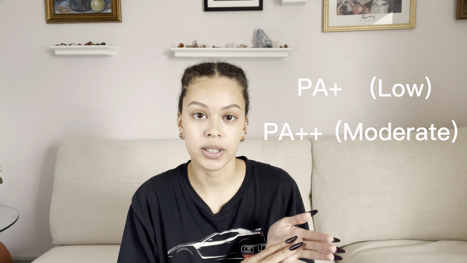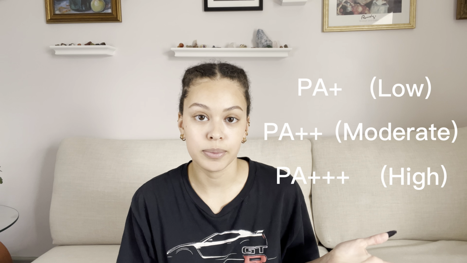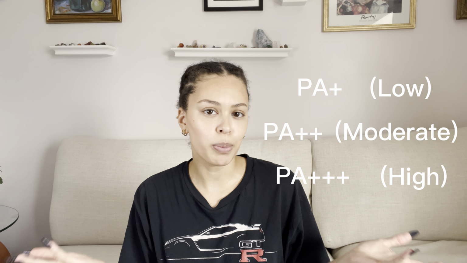Now, there is another type of rating system when it comes to sunscreens, and that is PA, and this was developed in Japan to determine the amount of UVA protection in addition to SPF, which only measures UVB protection. So when you see this rating, there's often a plus sign or a few plus signs next to it, and that means 1 plus sign is just low UVA protection, 2 plus signs would be moderate UVA protection, and 3 plus signs would be high UVA protection. So the more plus signs, the better.